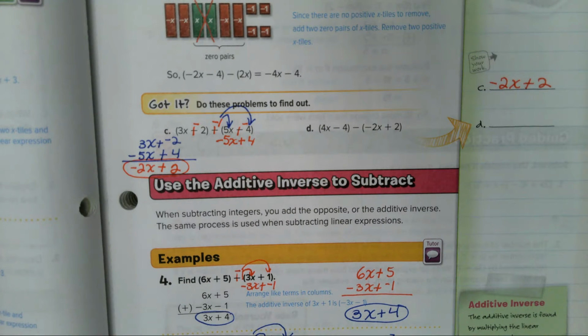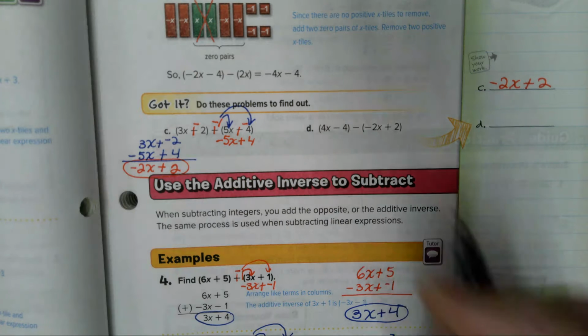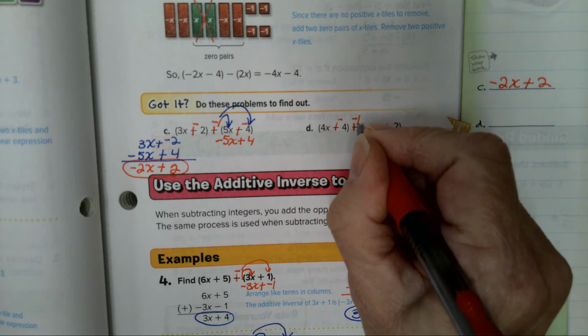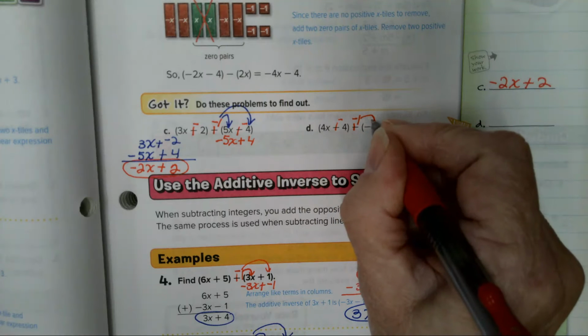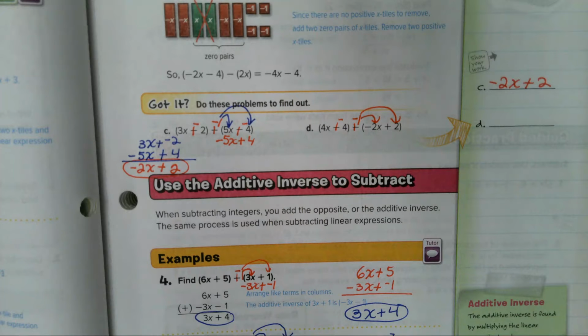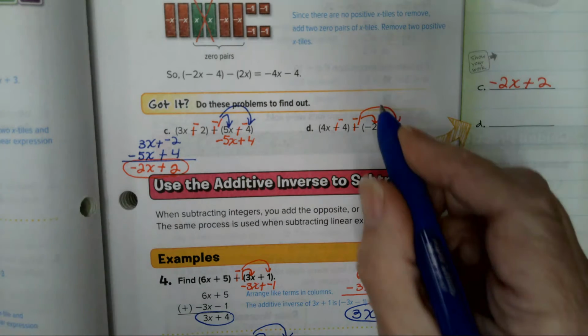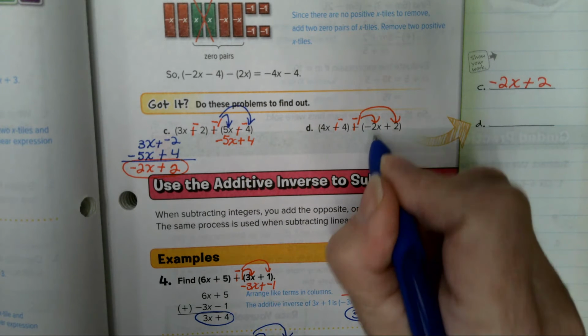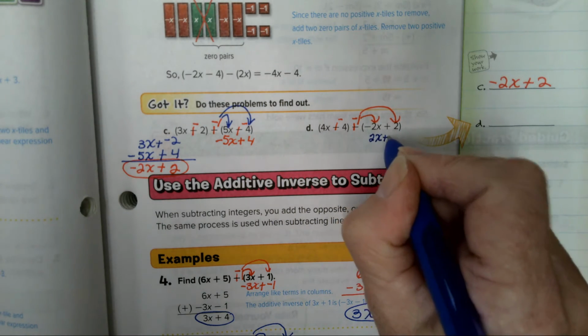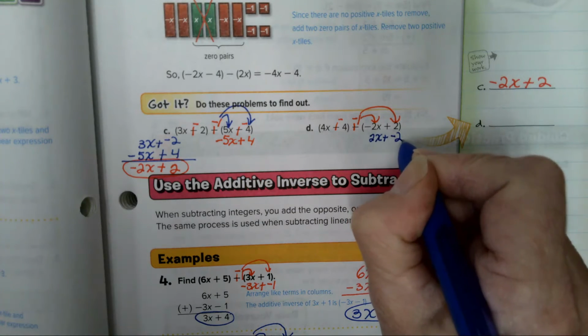In letter D, once again, remove the subtraction signs. Add the opposite, add the opposite. You must multiply them both by a negative 1. So this will be negative 1 times negative 2x is positive 2x, and negative 1 times 2 is a negative 2.